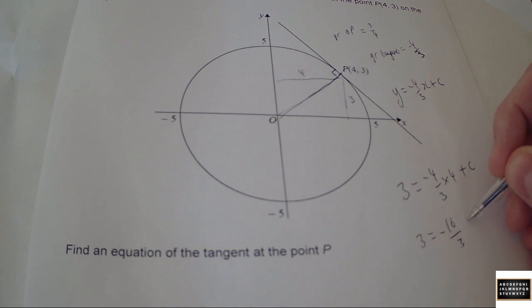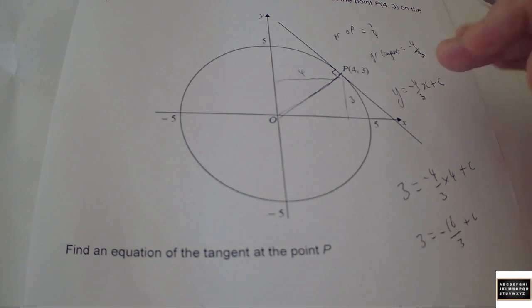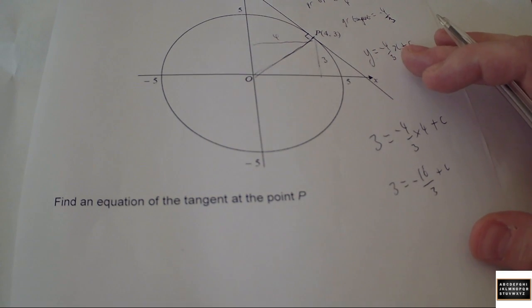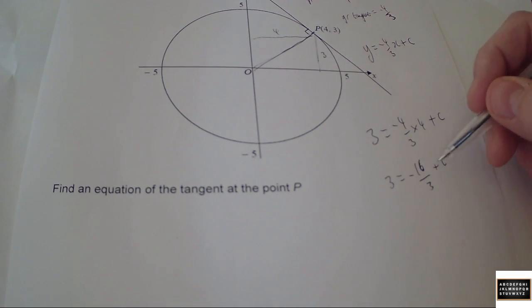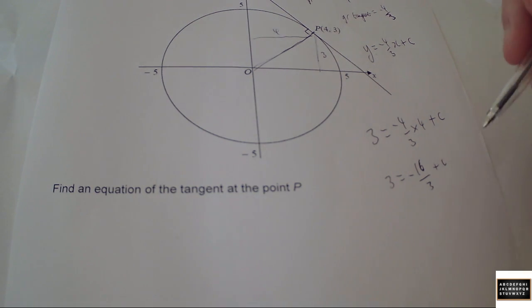You have to be pretty good at fractions to be able to do these, because often these questions come up in a non-calculator exam, so you'd need to work these things through with fractions. Top-heavy fractions is traditional, so you'd normally work with top-heavy fractions.